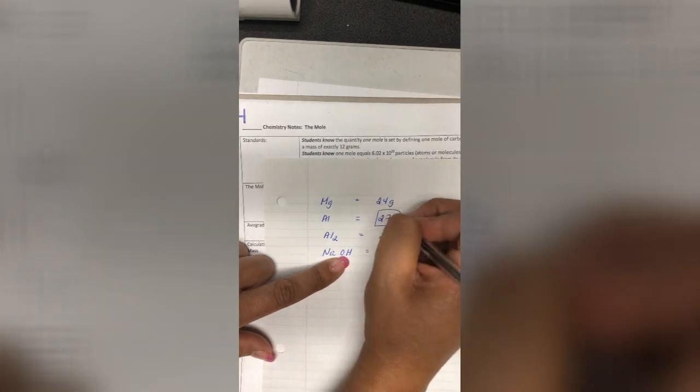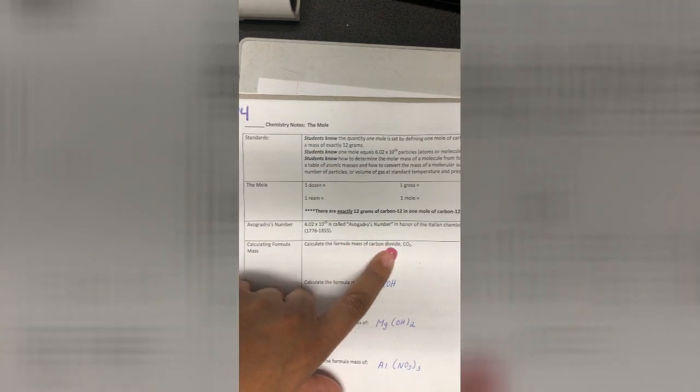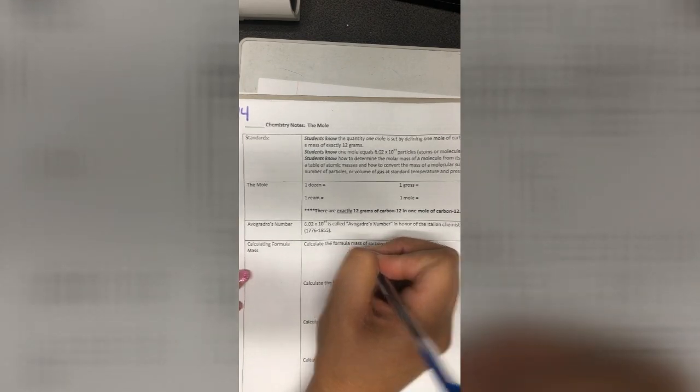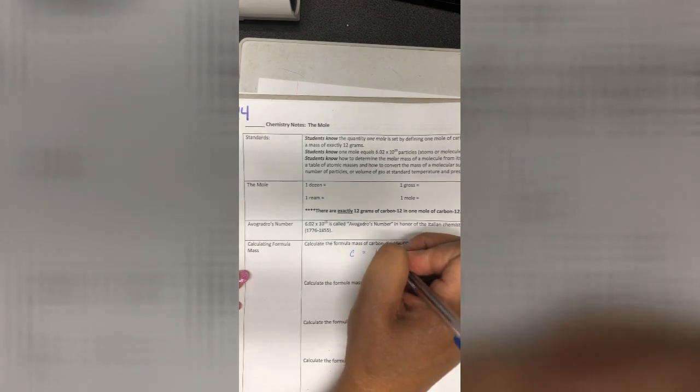Okay, questions on those? All right. So, on your paper here, you have calculate the formula mass of carbon dioxide, CO2. Okay, so what are you going to do? We need to break this up, break up your list. We have C. How many C's do we have? 1. Okay, so I have 1, and the mass is? 12 grams. Okay, so I have 12 grams.